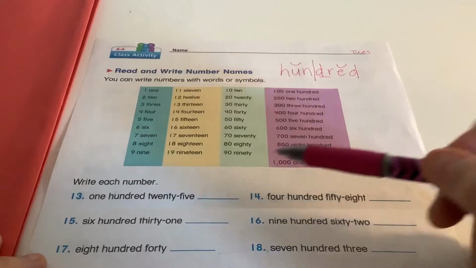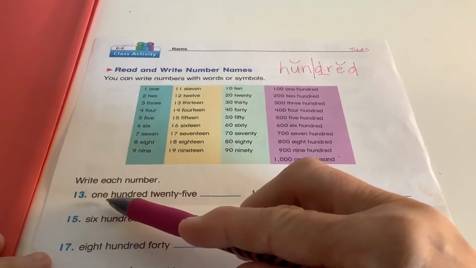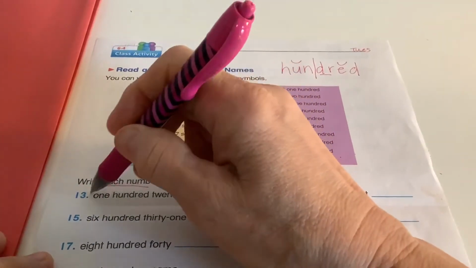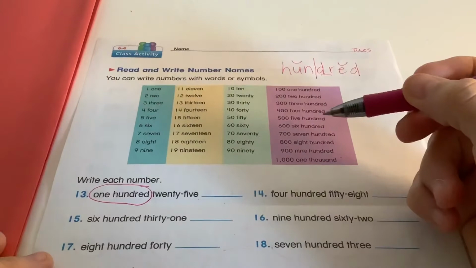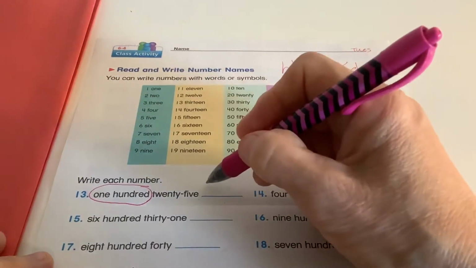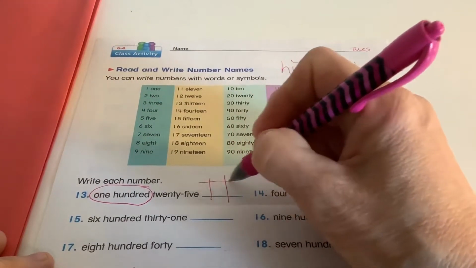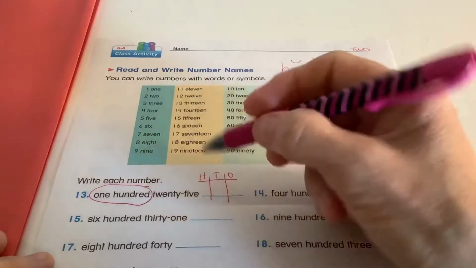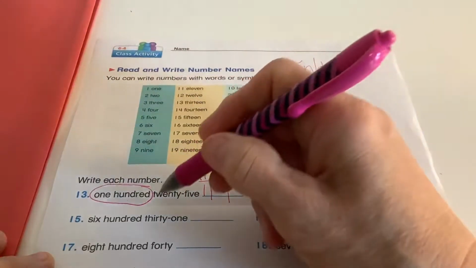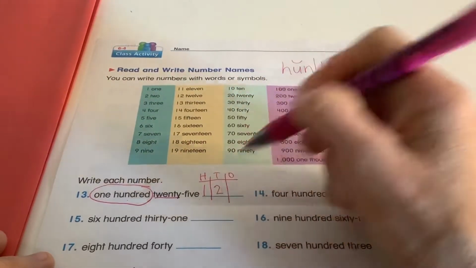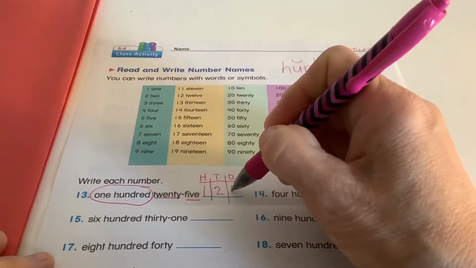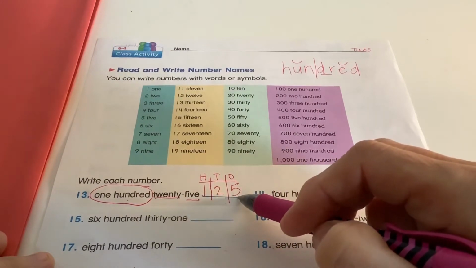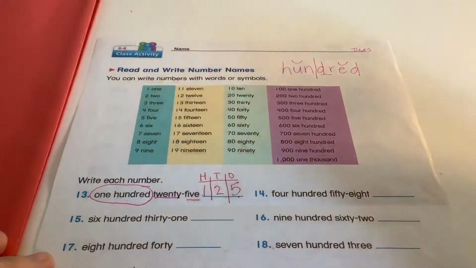So let's look at the first one together. It says one hundred twenty-five. So let's look at this first, hundred. What would 100 be if we're writing it in standard form? Well, if you need to, you can make your T-bar. Okay, we have 100, twenty, that means 2 tens. Five, that means 5 ones. So this is what 125 would look like in standard form. This is what it looks like written.